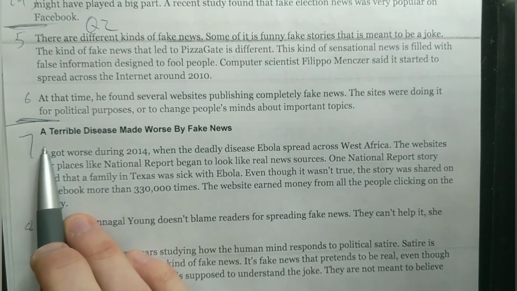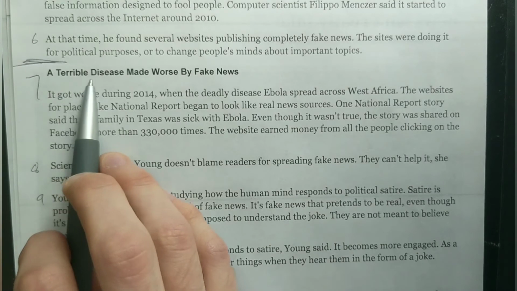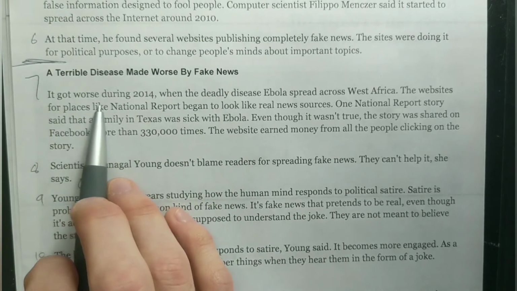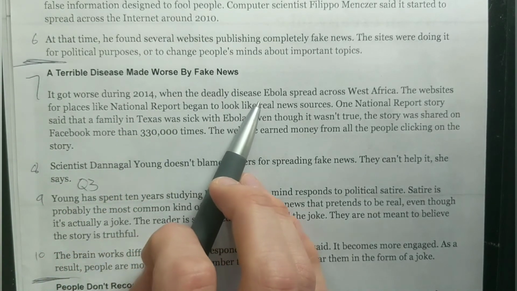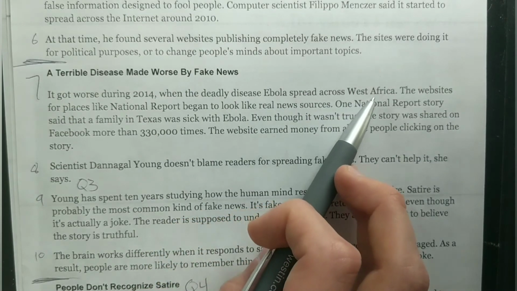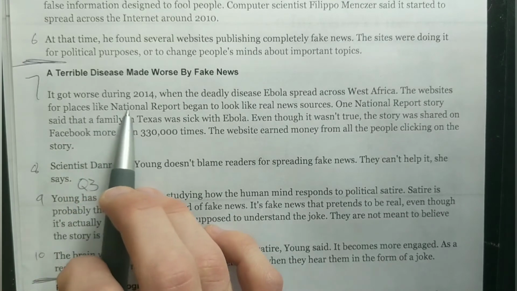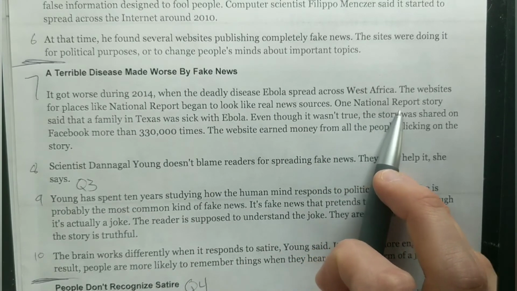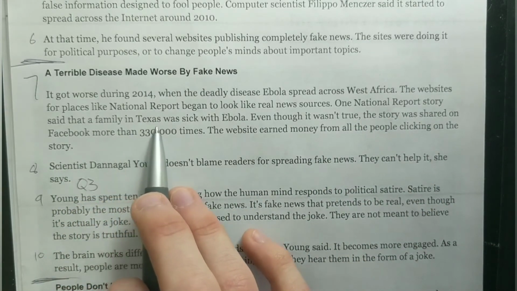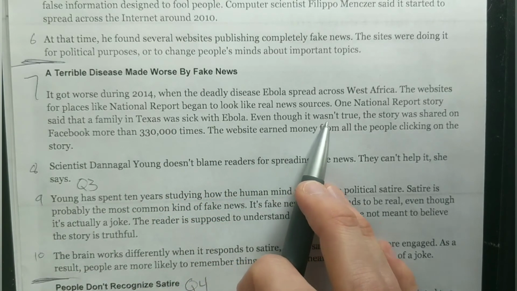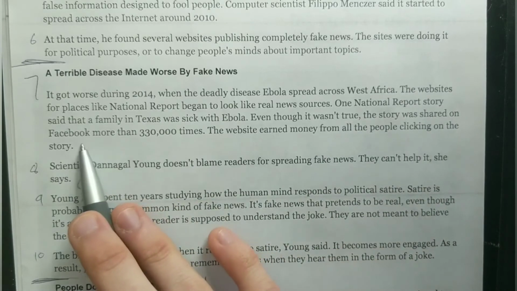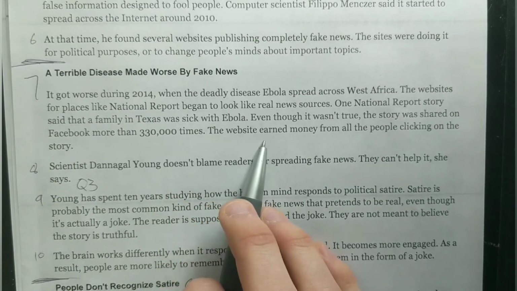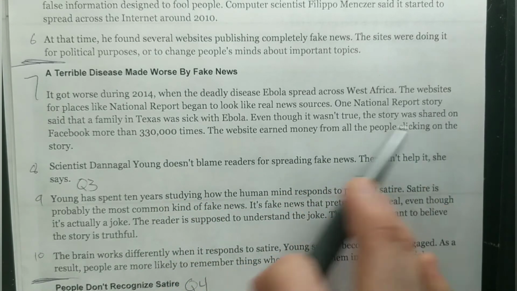All right. So paragraph 7, terrible disease made worse by fake news. It got worse during 2014 when the deadly disease Ebola spread across West Africa. The websites for places like National Report began to look like real news sources. One National Report story said that a family in Texas was sick with Ebola. Even though it wasn't true, the story was shared on Facebook more than 330,000 times. The website earned money from all the people clicking on the story.